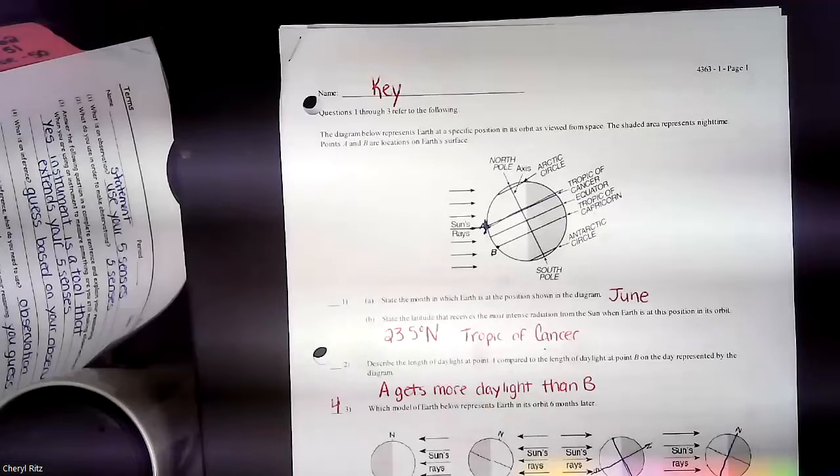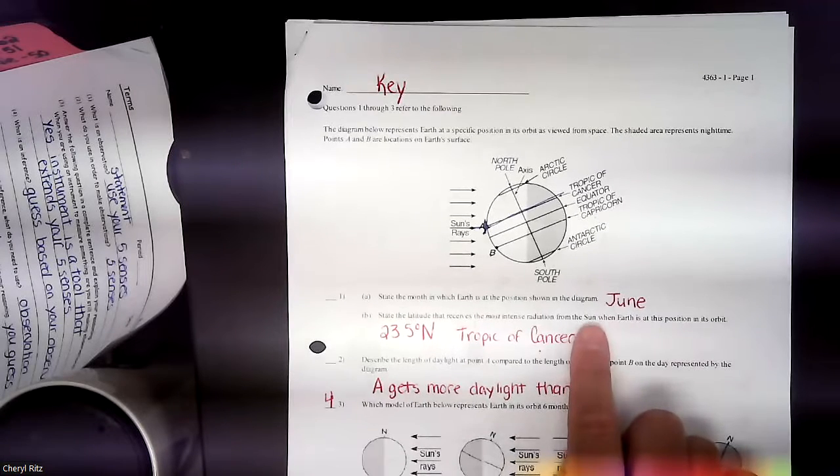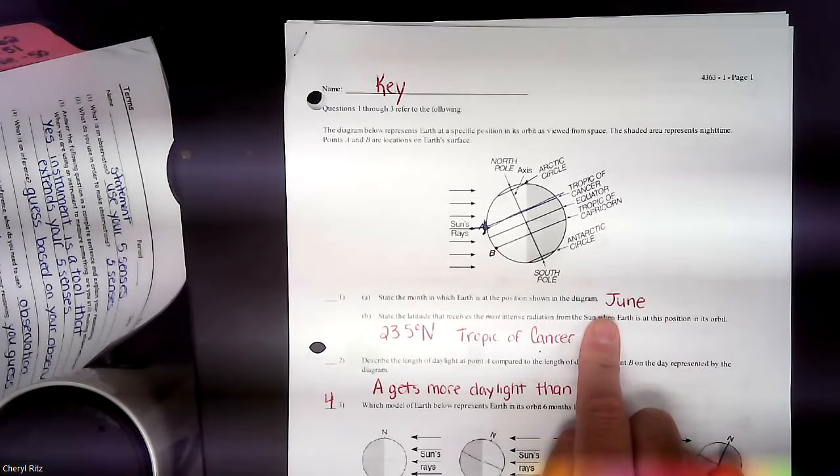All right, so the answers to the chapter 9 test. Question 1A. State the month. So guys, is summer a month? Yes. I put that.